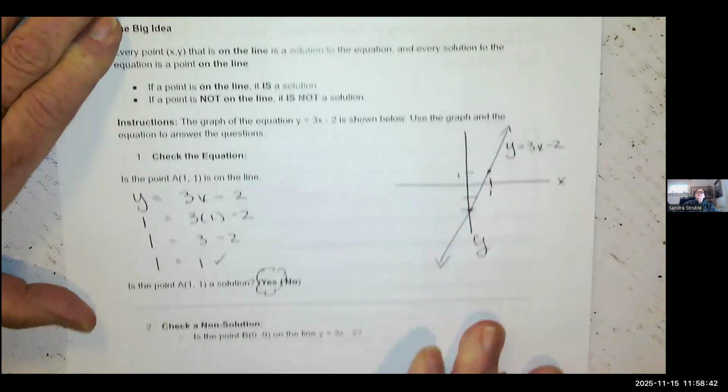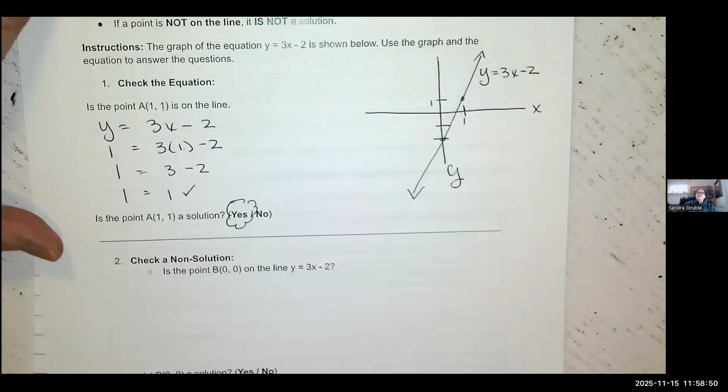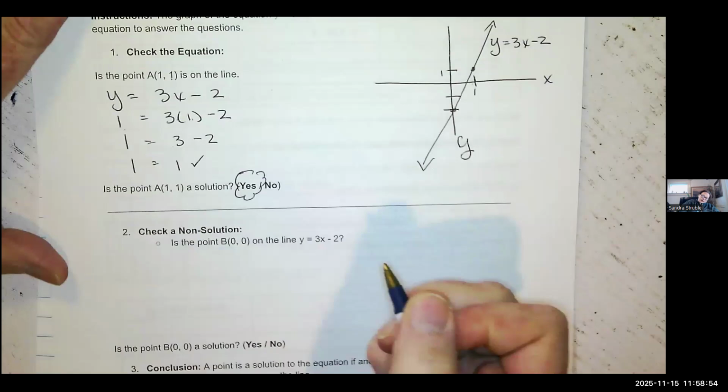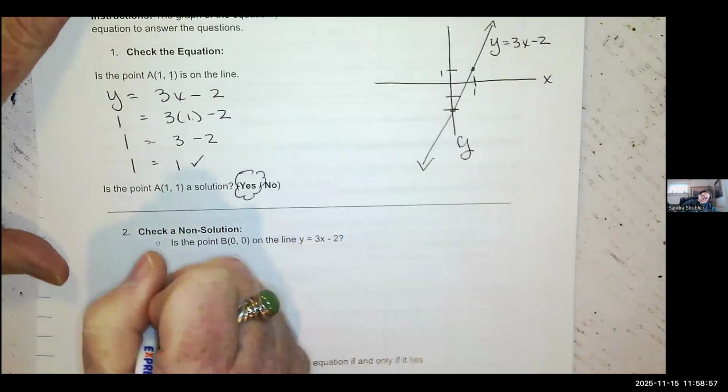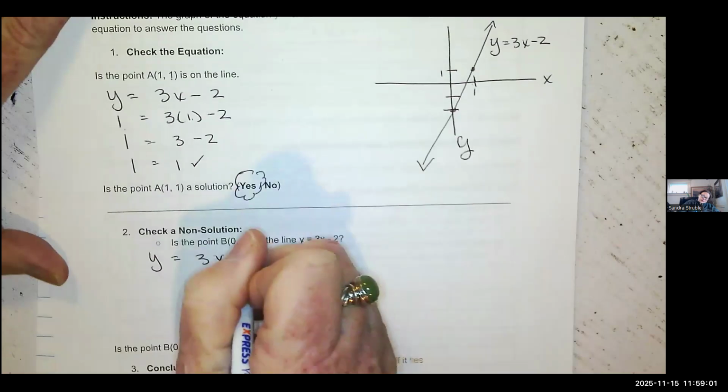It says, is the point 0, 0 on the line? Nope, it is not. But again, I'm not an artist. Perhaps I drew it wrong. So let's just double check. Y equals 3x minus 2. Where the y is, I'm going to put 0, because remember your ordered pairs are x, y.